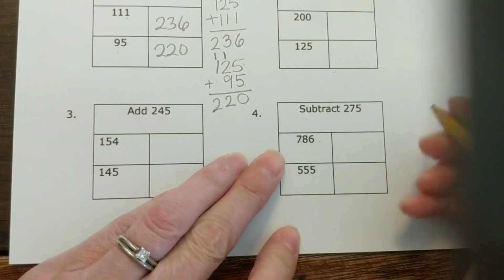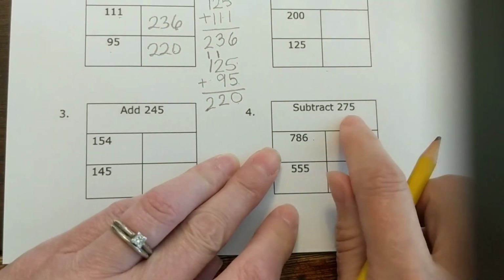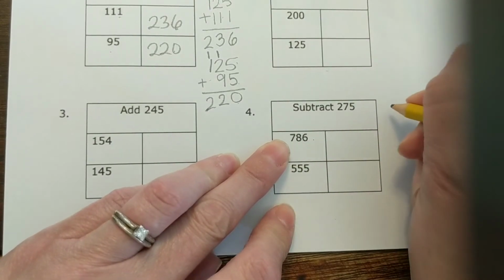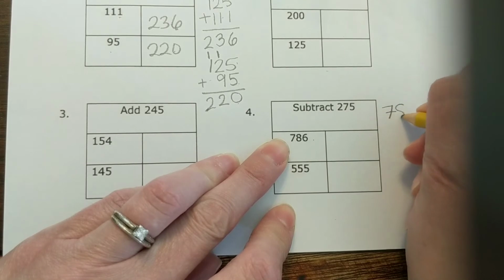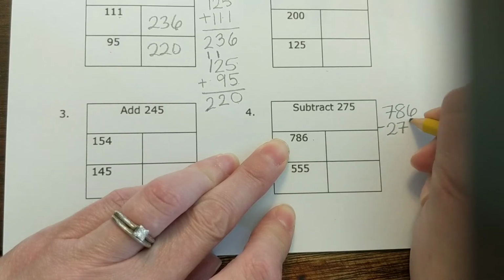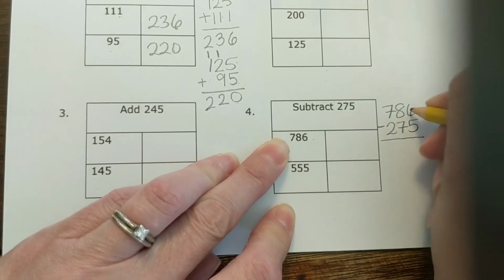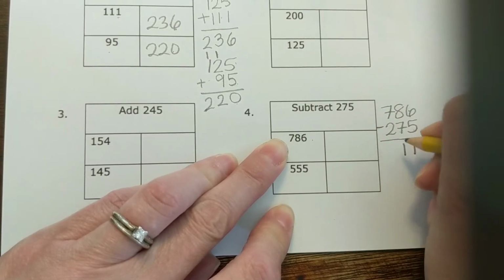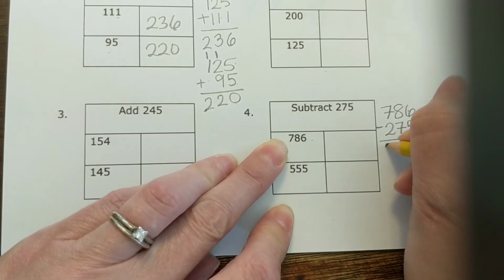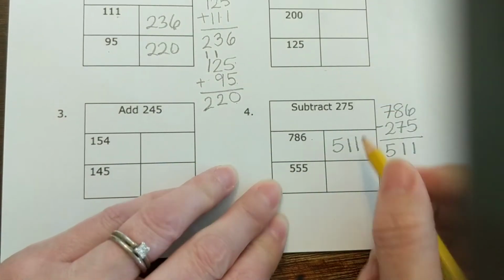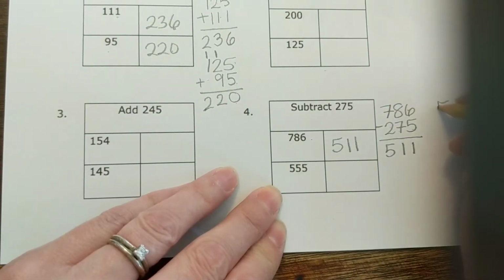So I'm going to go down to this one instead. They want you to subtract 275 from 786. I need to put the big number on top, so put your 786 on the top and your minus sign, and 275 down below. 6 take away 5 is 1, 8 take away 7 is 1, 7 take away 2 is 5. So then you would write 511.